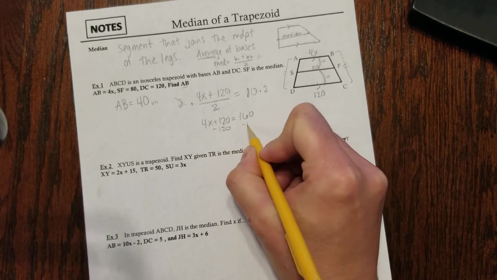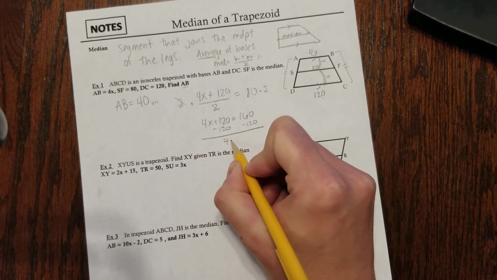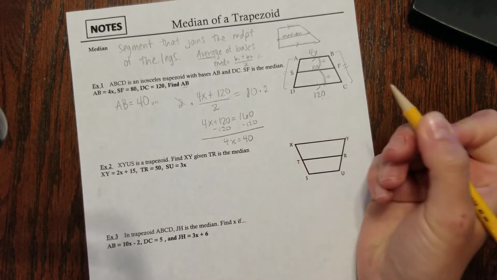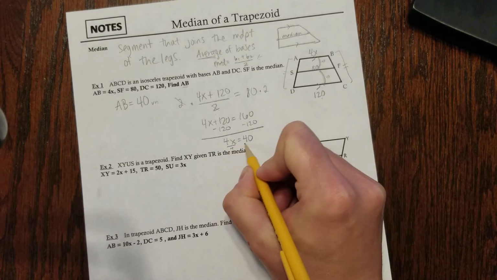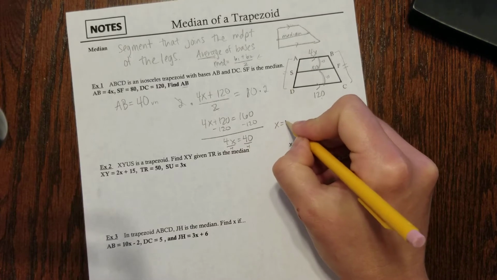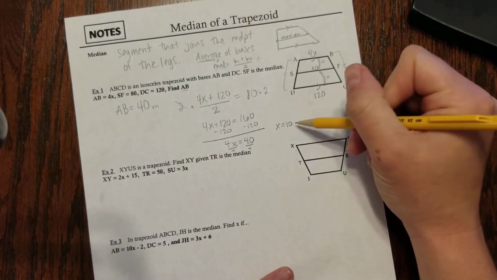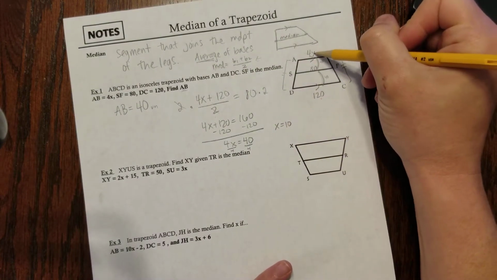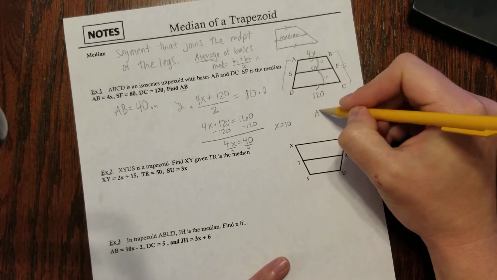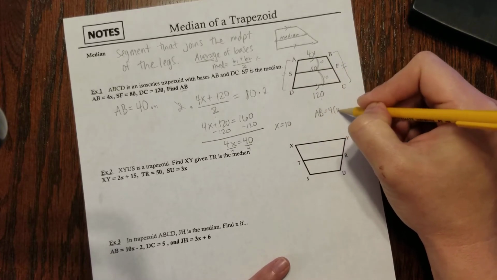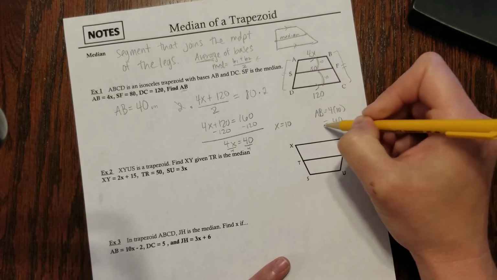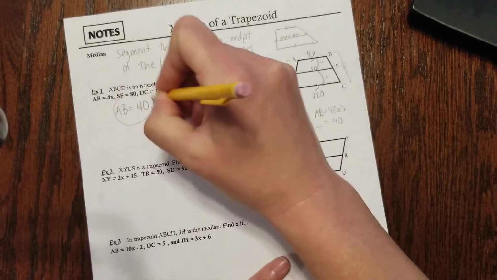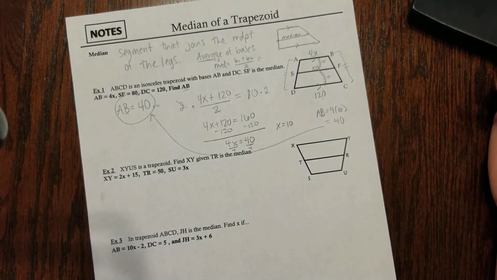Subtract 120. 4x equals 40. Divide by 4. And x would equal 10. And then if x is 10, we can plug that back up in here. So AB would be 4 times 10, which is 40. So multiple ways that you can do these.